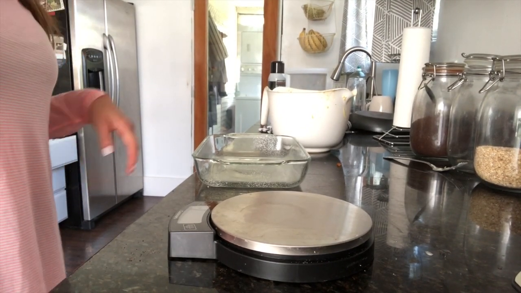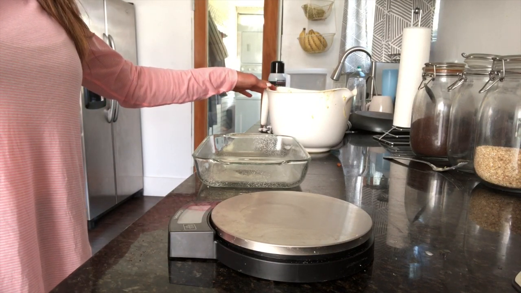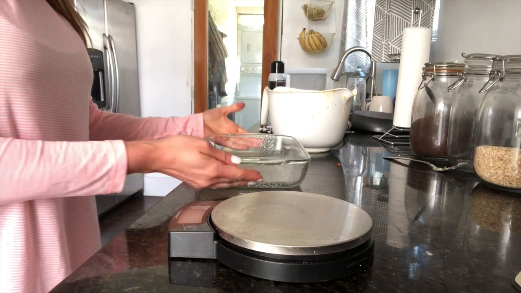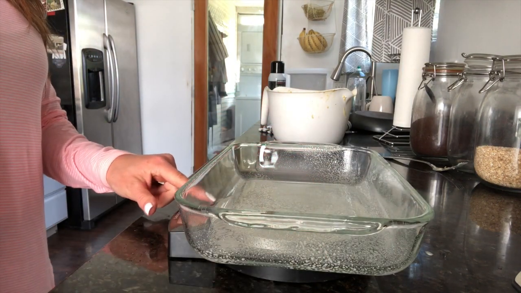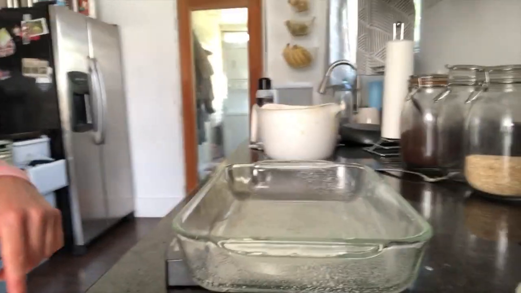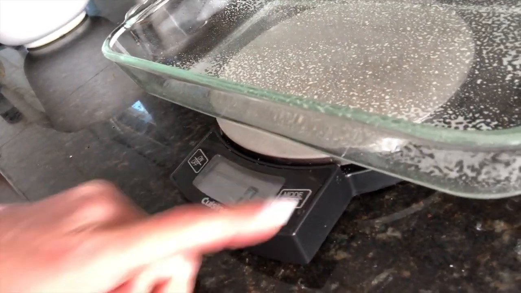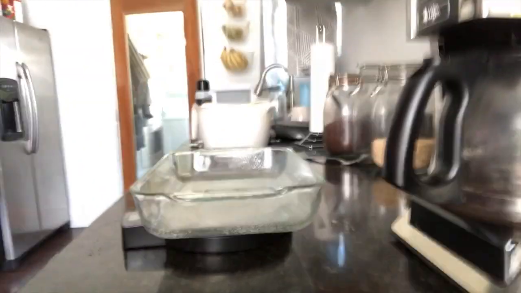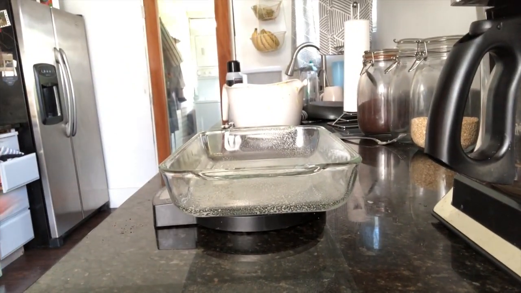Alright guys, so I have my whole batch of my chicken bacon ranch casserole done. So what I'm going to do is take my pan and put it on my scale. Then I'm going to turn my scale on so it's cleared out. And from there, I'm going to weigh this in ounces because it's a heavier batch, and so it's just easier to log that way. If it was a little bit less, I would do grams.